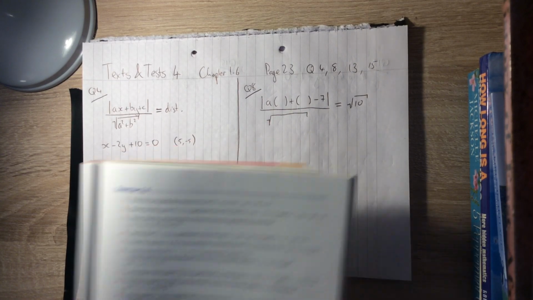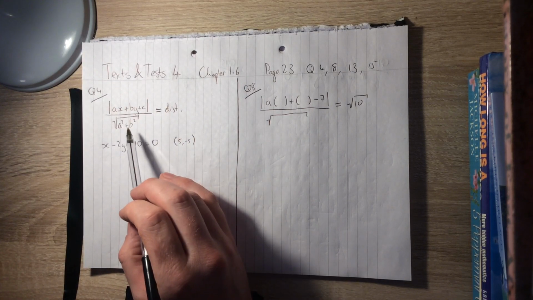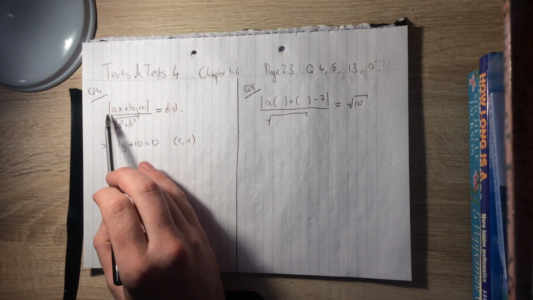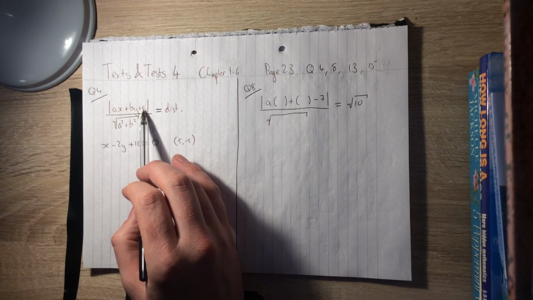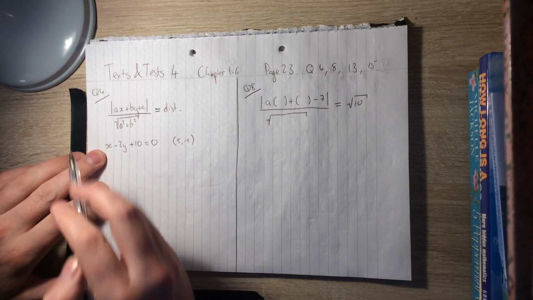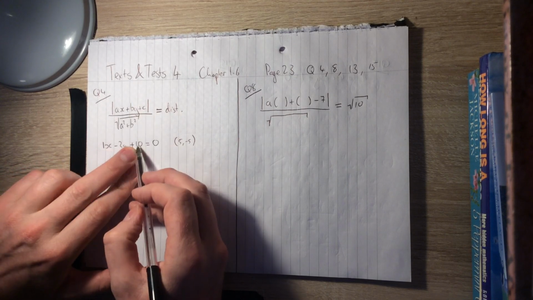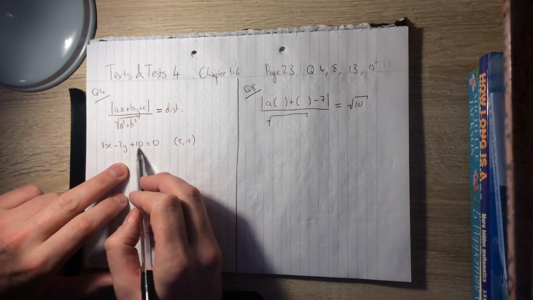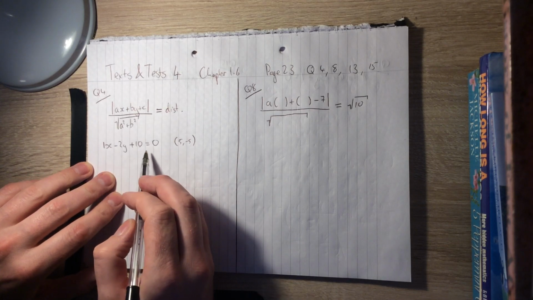So this whole exercise is based around this formula here, and the use of it, that is the distance of a point (x, y) from a line that's in the form ax plus by plus c equals 0. So here's our line where a is 1, b is minus 2, c is 10. And we want to know how far that point 5, minus 5 is from this line here.